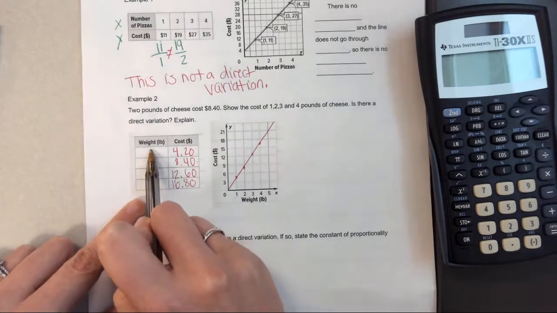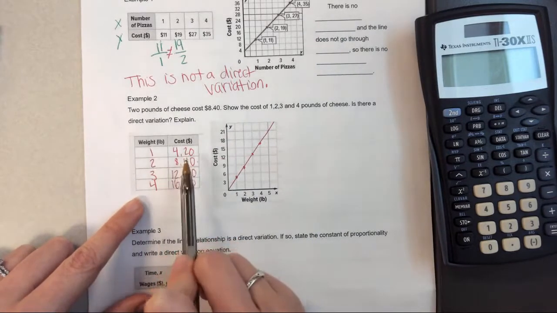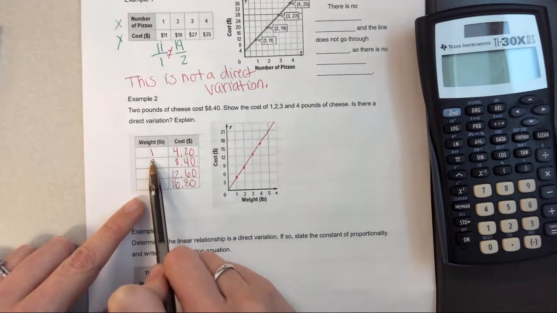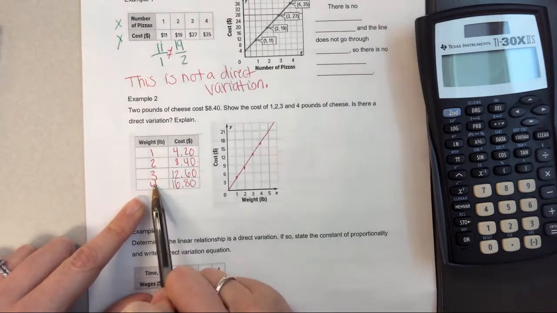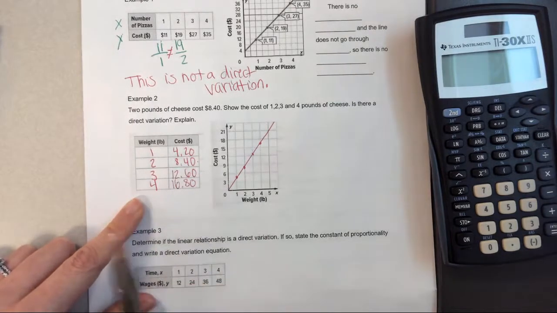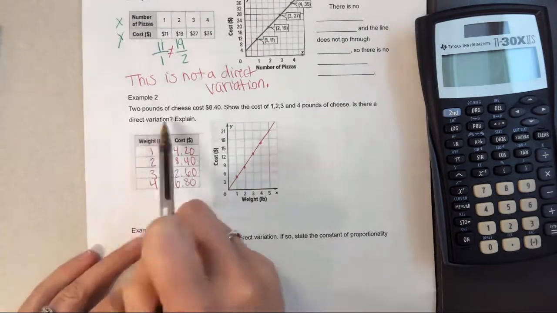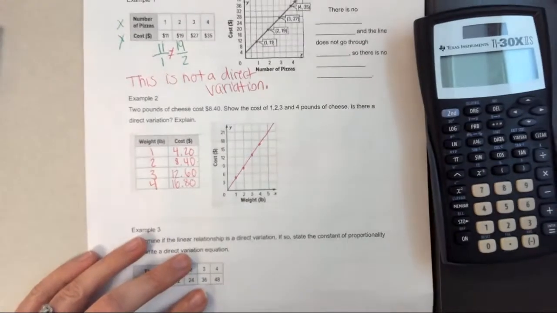$4.20 divided by 1 is 4.2. Cost divided by weight is 4.2 every time. So we know, yes, it is a direct variation.